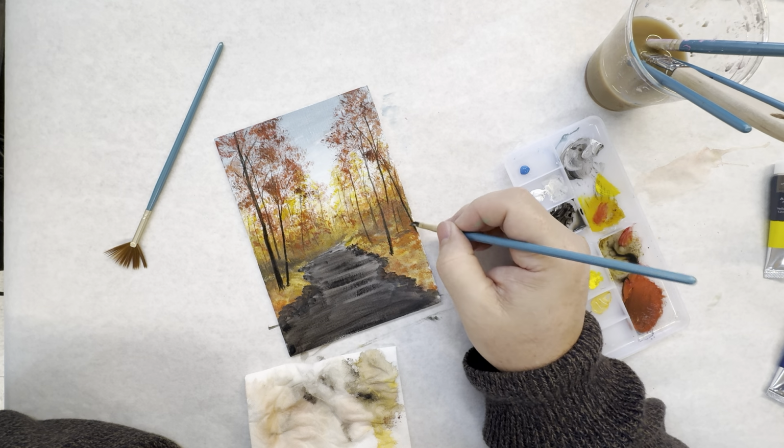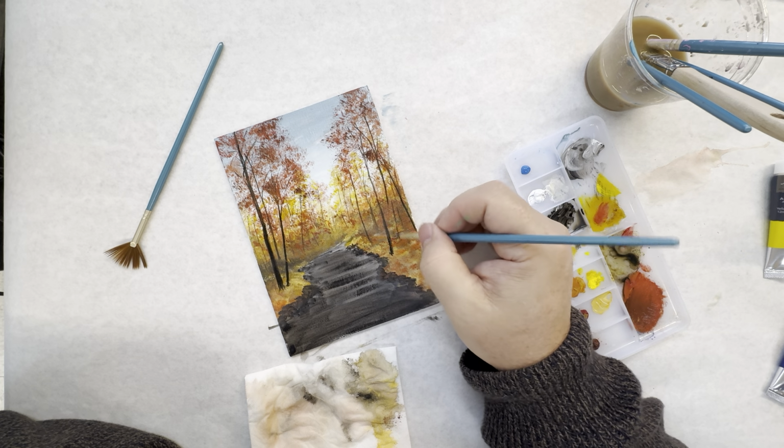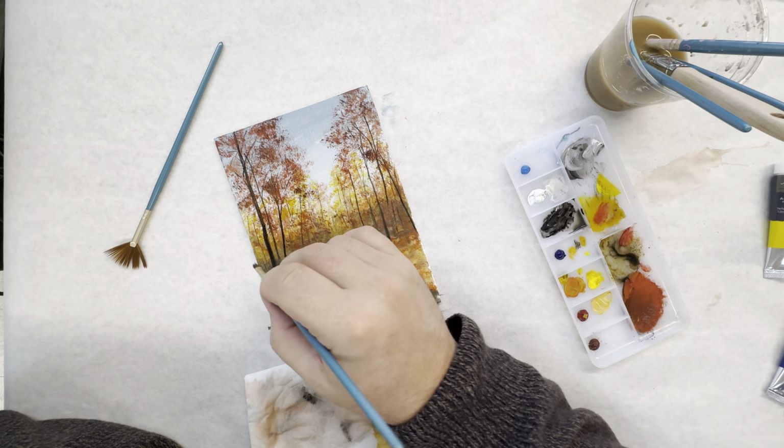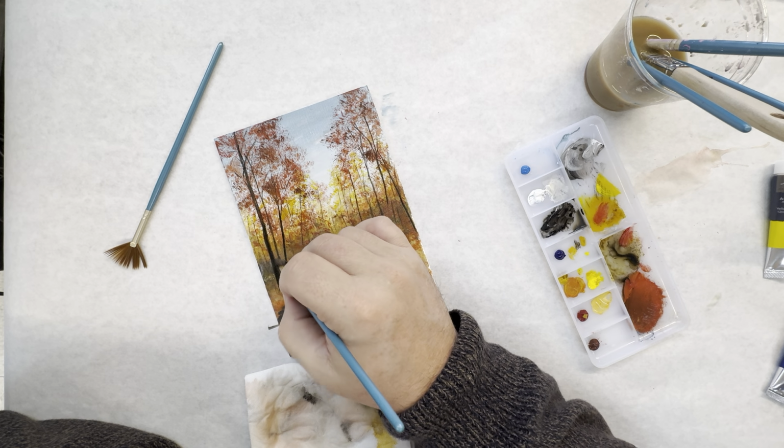Now, this area here, I'm just kind of darkening it up a little bit, just give it more of an effect of a darker forest.